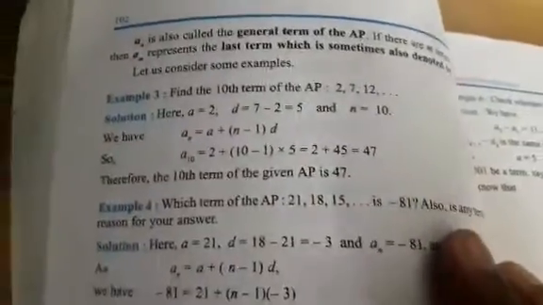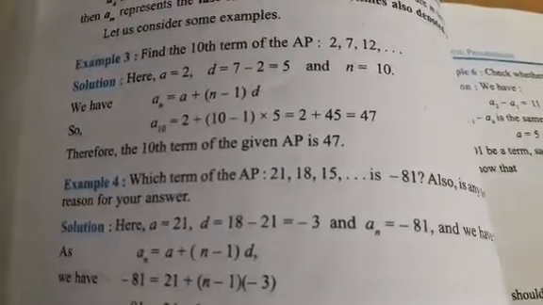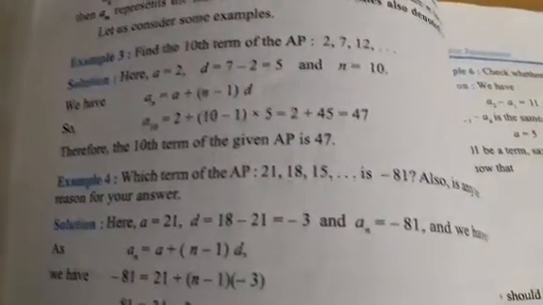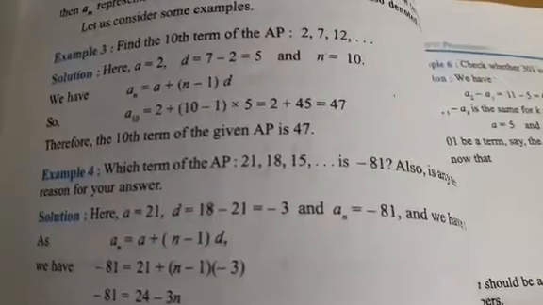The question which I would like to take up here is from example number 3. Find the 10th term of the AP, and the values given are 2, 7 and 12.